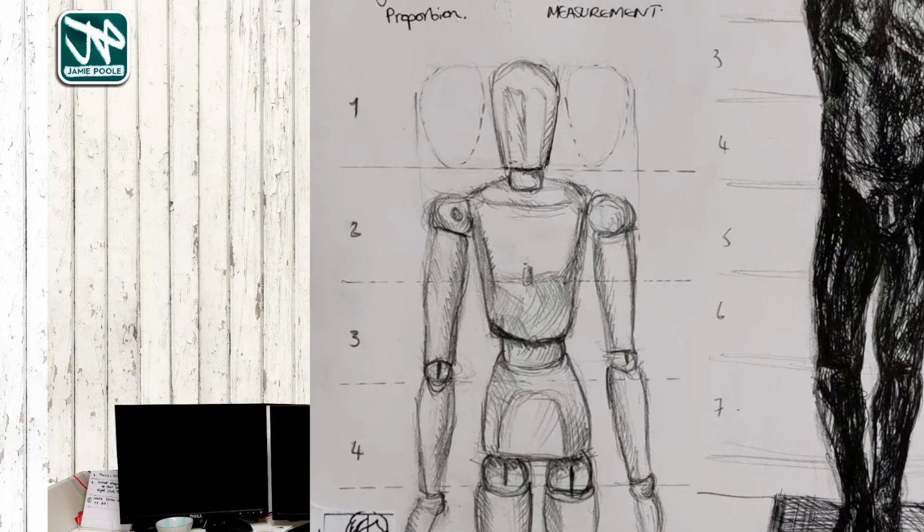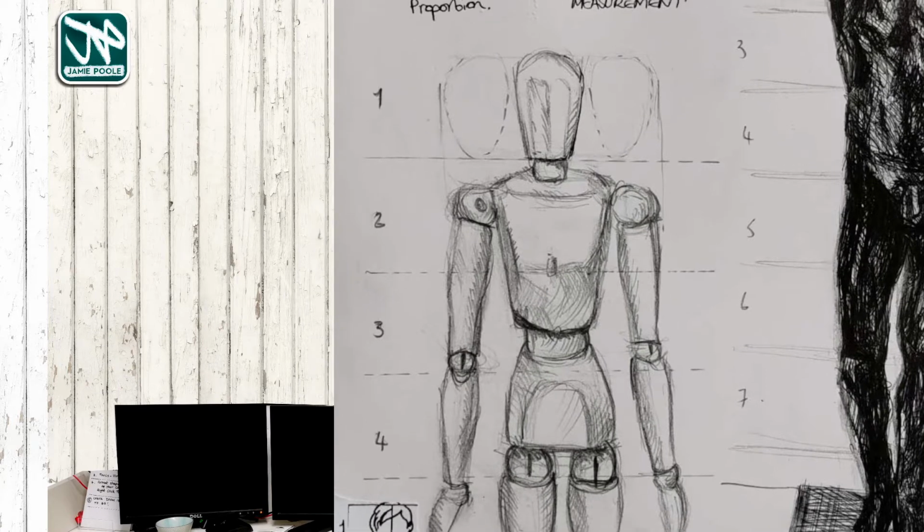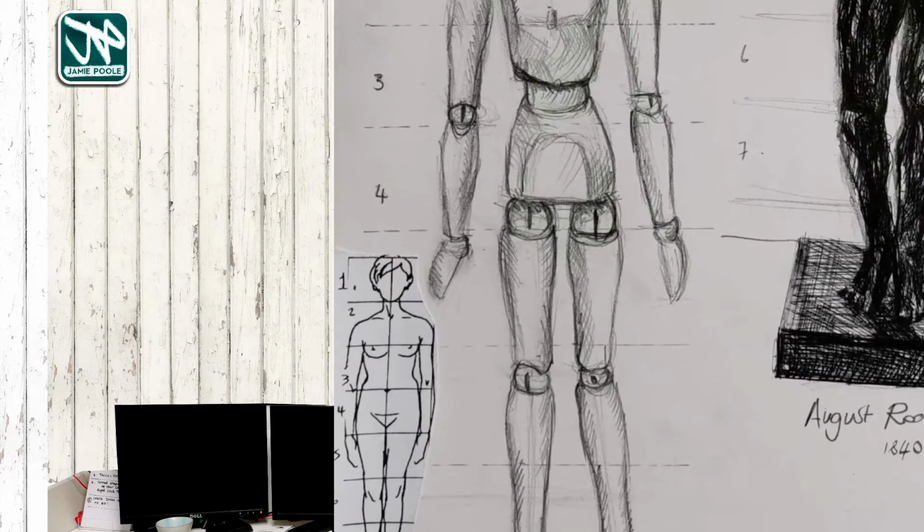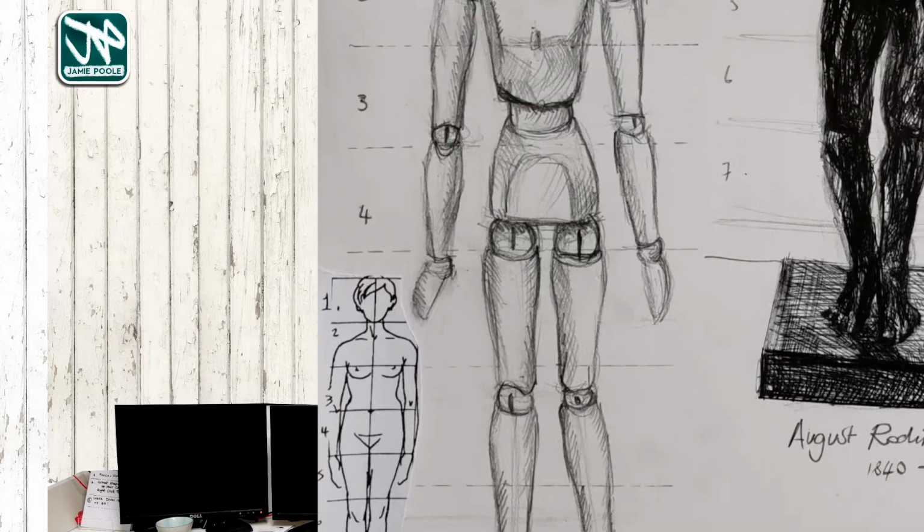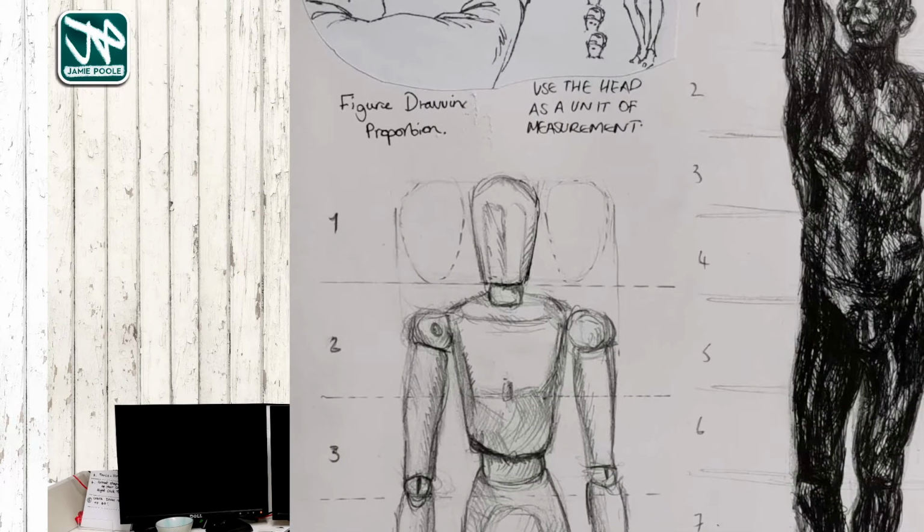Basically, the human form is measured when artists draw them, at least, using the head as a unit of measurement. As you can see on here, we've got the first head, which goes from the bottom of that wooden block for his head there.